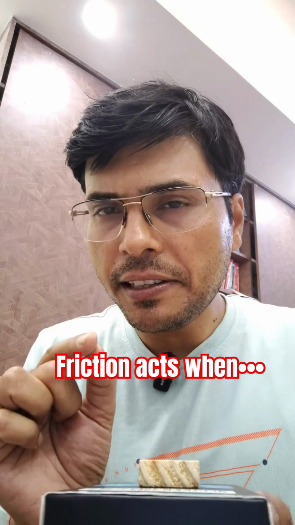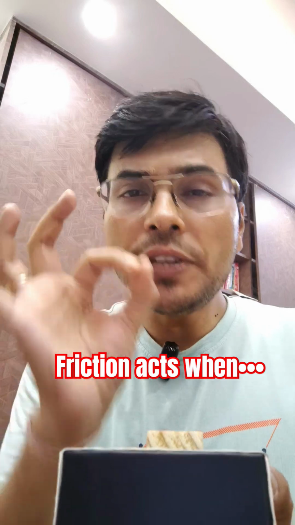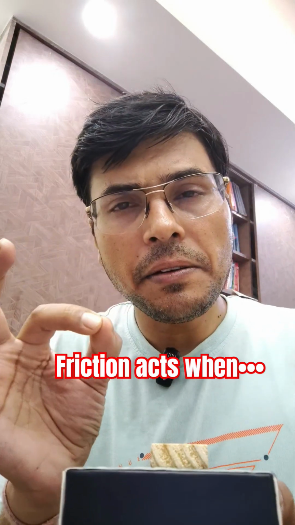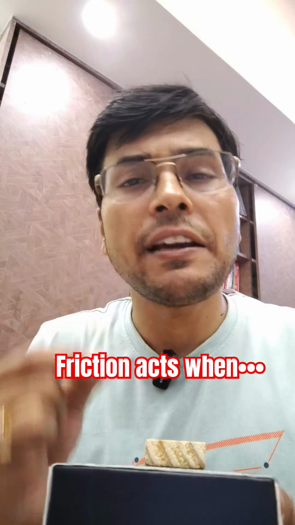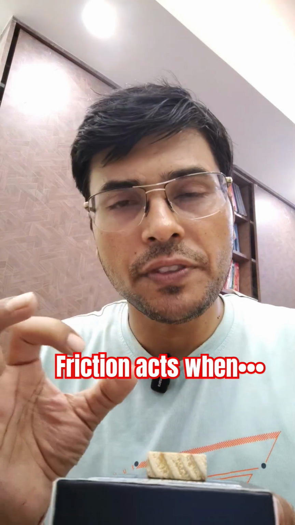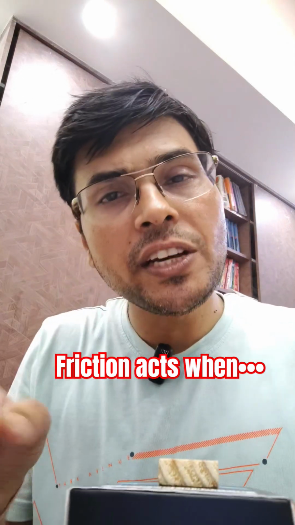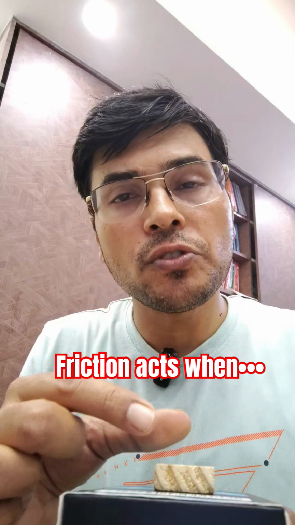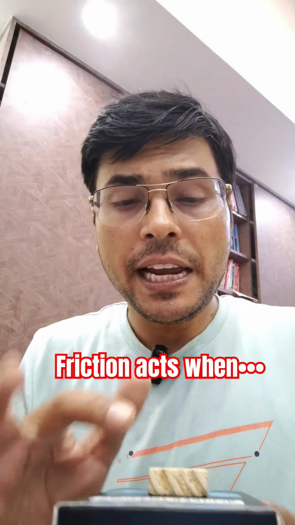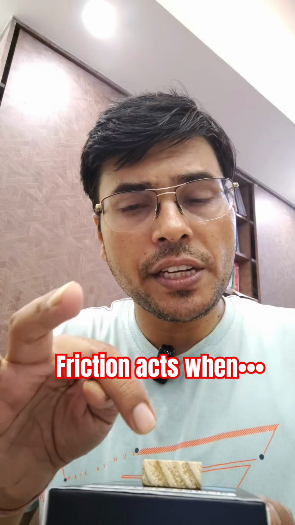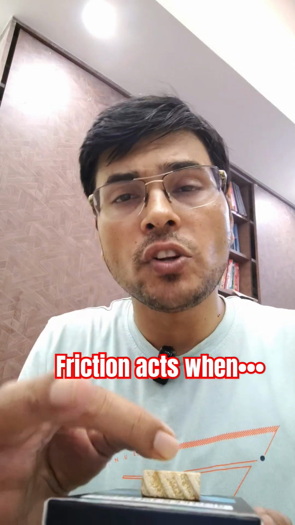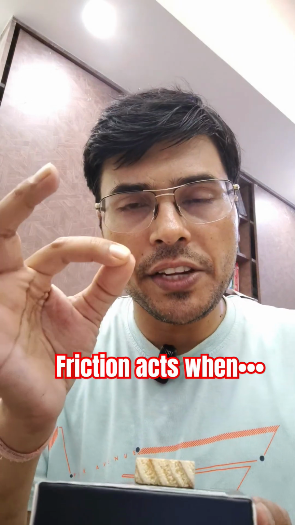But is that the correct answer? Let's try to find out. So mu s times normal is the value of limiting friction, which is the maximum value of static friction acting between the two surfaces. But it may not be the actual value of friction force between the two surfaces. Like in this case, mg is acting in a vertically downward direction and it is counterbalanced by the normal force, which is acting in a vertically upward direction.